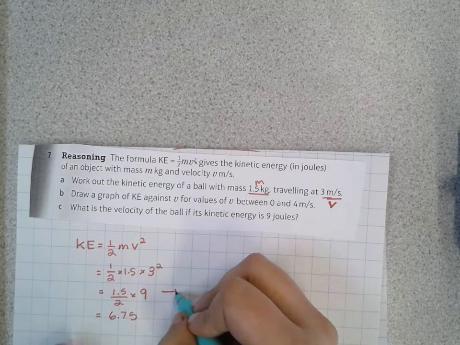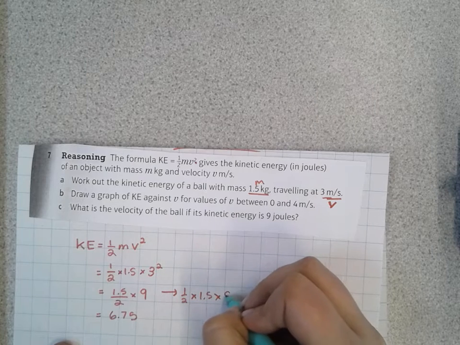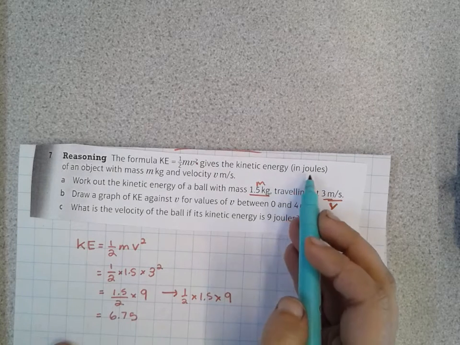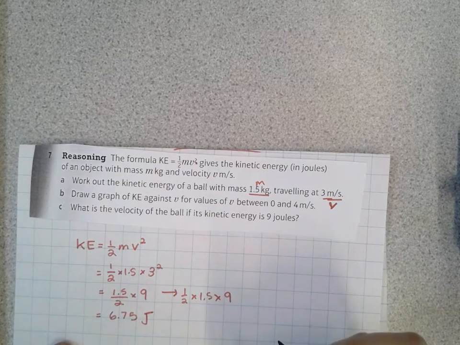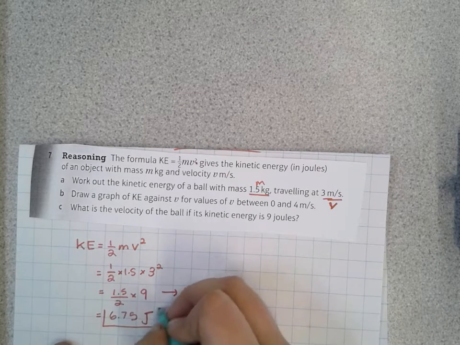You do not have to write this like this if that's confusing you. You could also write it as 1/2 times 1.5 times 9. That's the exact same thing. I just like this because it's shorter. So we get our kinetic energy of 6.75, and we measure kinetic energy in joules, so I'm going to put a J next to it, 6.75 joules. That would be our answer for part A.